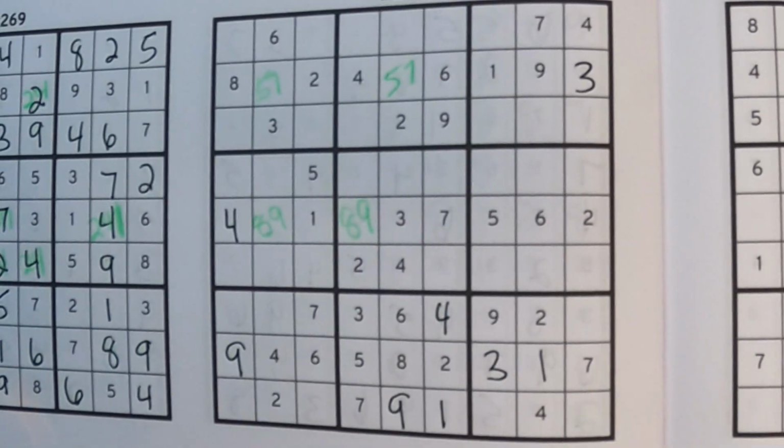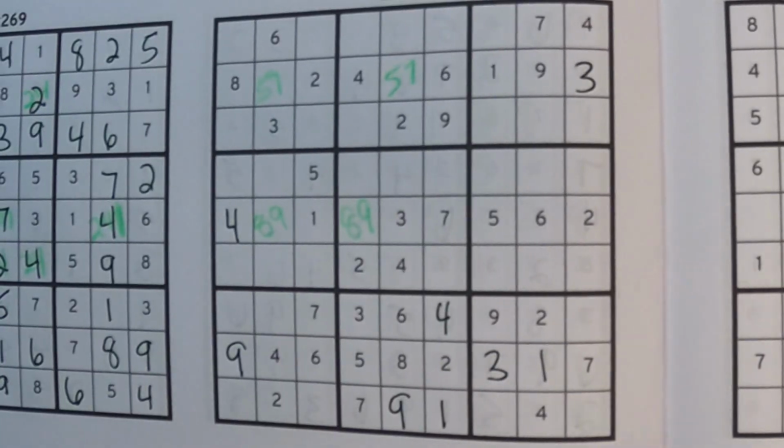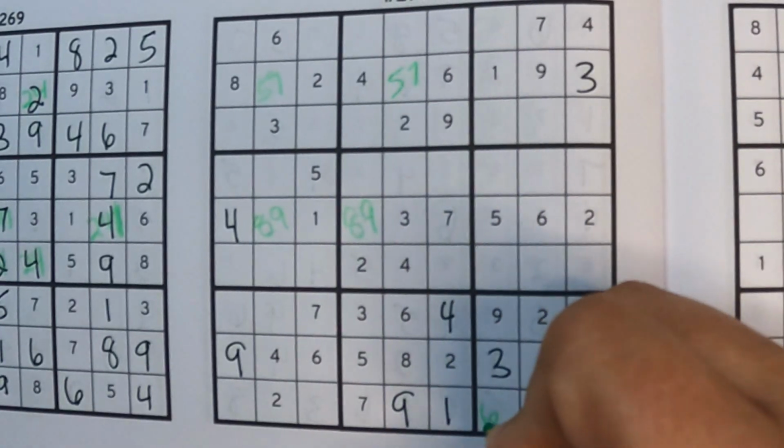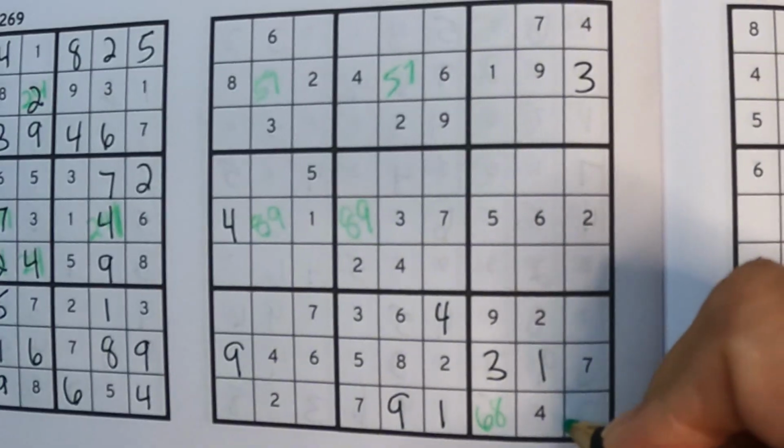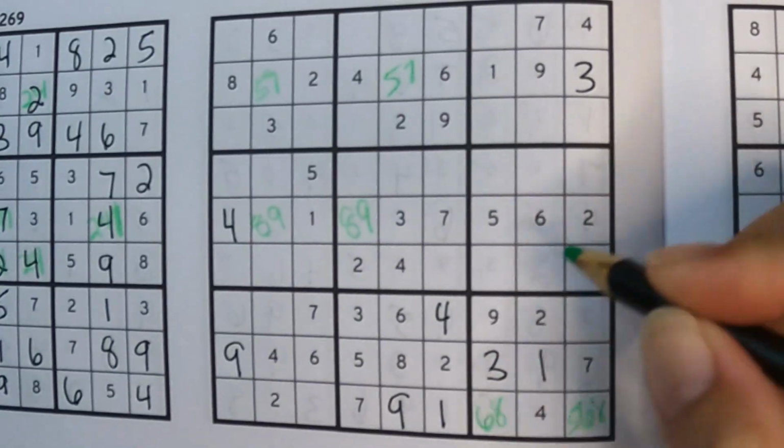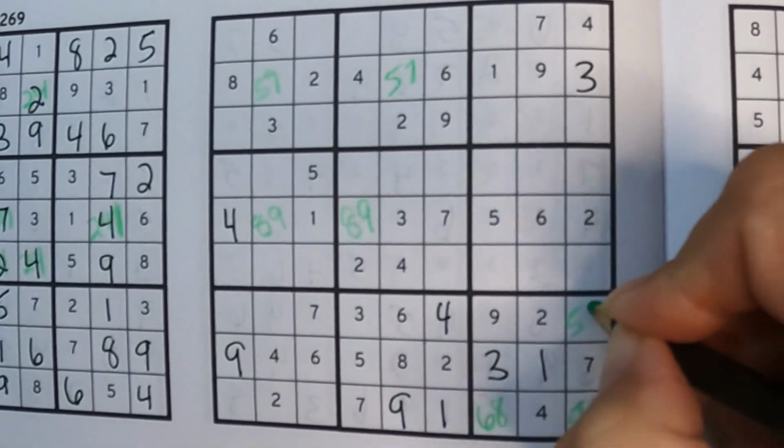For this box now, we're missing 5, 6, and 8. We've got a 5 here, so 6, 8, no help here. 6 here, so 5, 8.